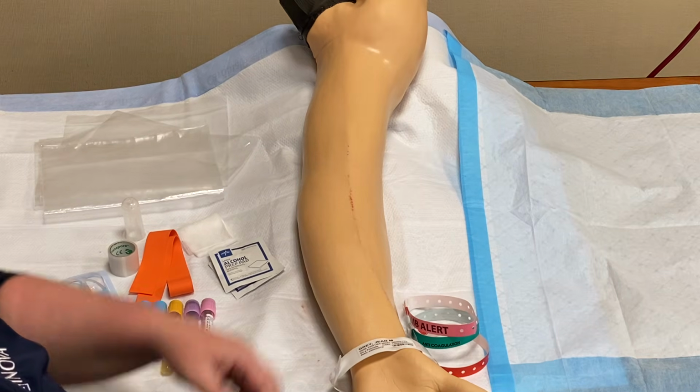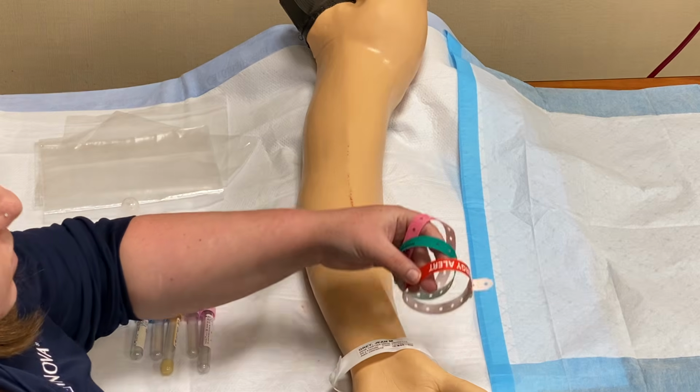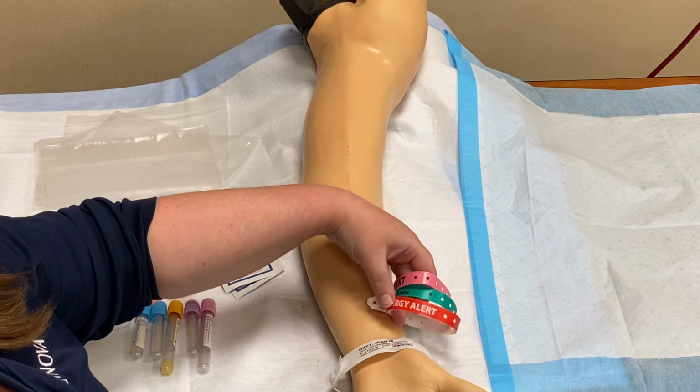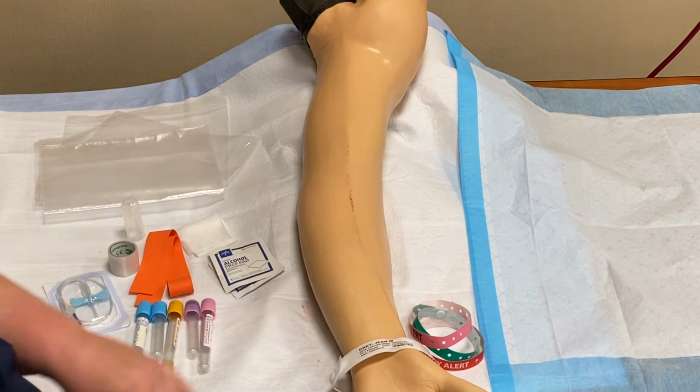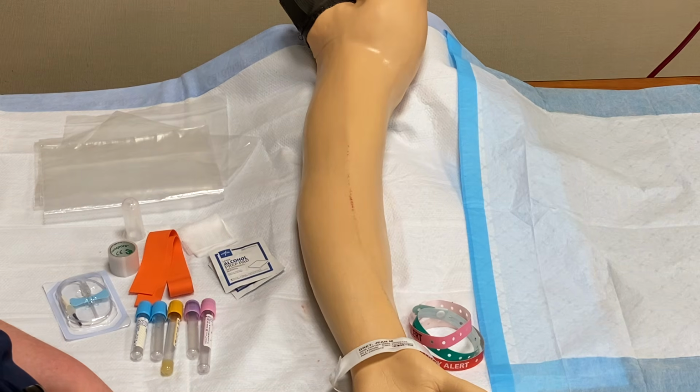I also want to cover allergies, and I do see that there's an allergy bracelet on her arm. So I want to make sure that she's not allergic to anything we're going to be using for this. So, Miss Gray, are you allergic to rubbing alcohol? No. Or adhesive tape? No, she's not allergic, so we're in the clear.